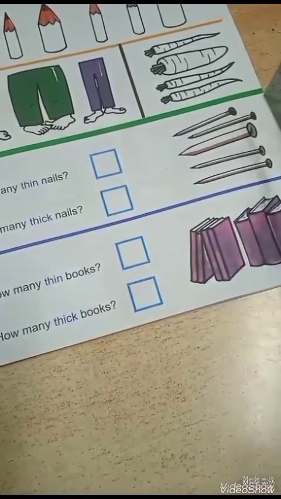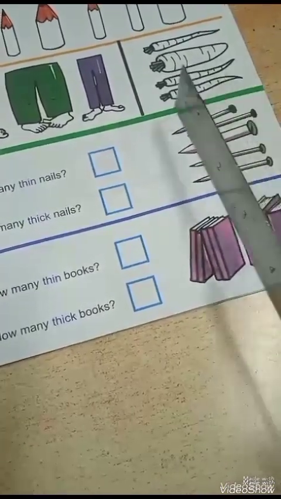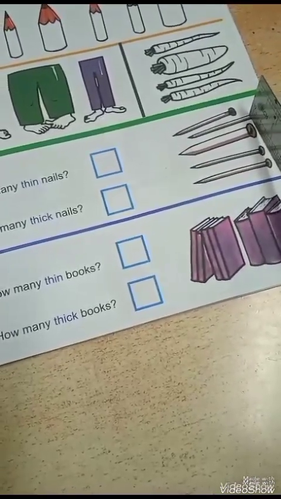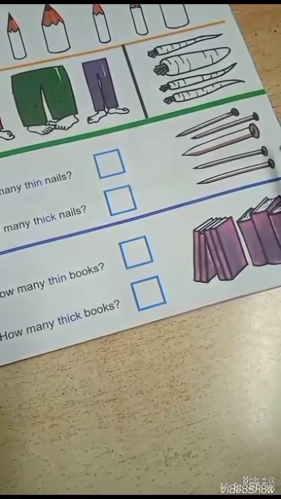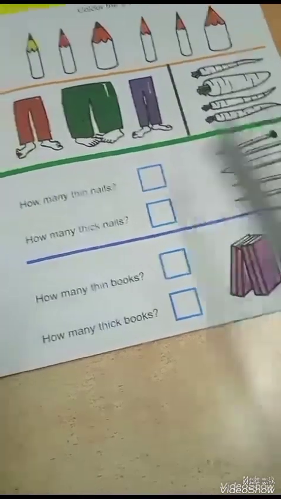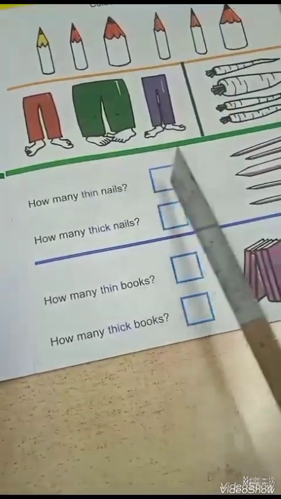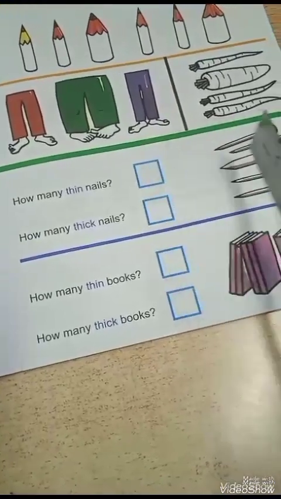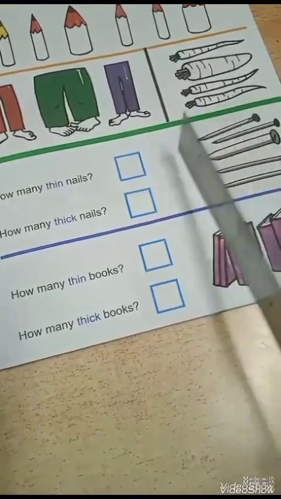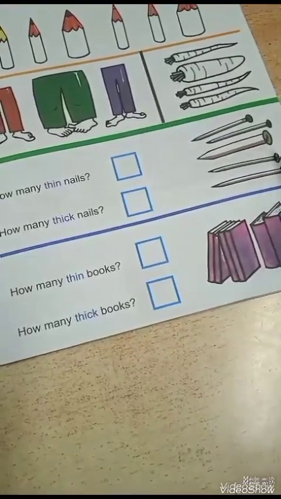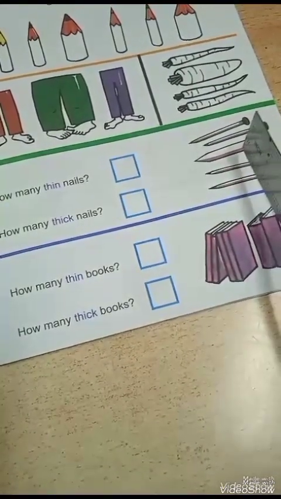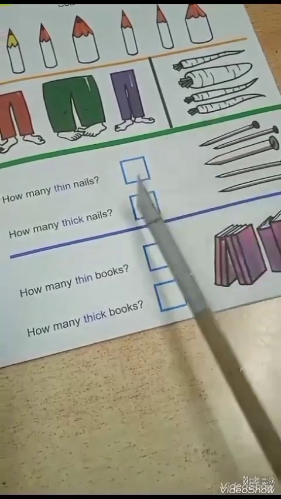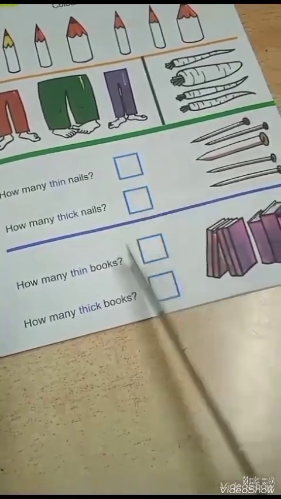Now we are going to count thin ones. Count with me. 1, 2, 3, 4. So how many thin nails we have now? We have 4 nails. Now we are going to find out the thick one. How many thick nails we have? We have only 1 thick nail.